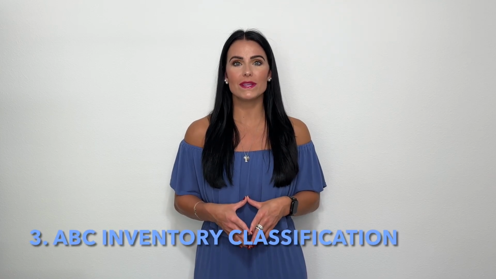And then number 3, ABC inventory classification. ABC analysis categorizes inventory by relative importance, usually measured by annual usage value. A items are the small share of SKUs that drive the most value and require the closest oversight. B items tend to fall in the middle with moderate value and balanced attention. And then C items make up the majority of SKUs but contribute the least value and are typically managed with simpler tracking and less frequent review. The purpose of ABC classification is to direct planning focus and resources where they will have the most impact. And by concentrating efforts on A items, businesses can protect service levels and optimize costs without applying the same intensity to every SKU.